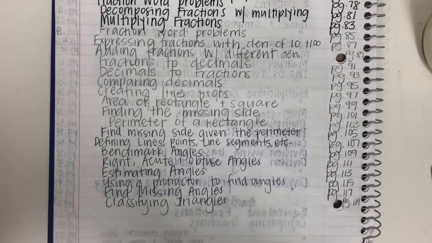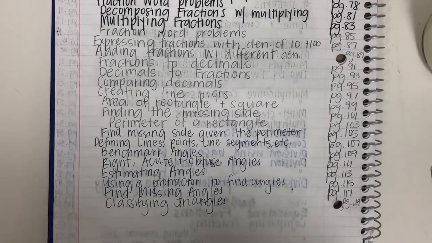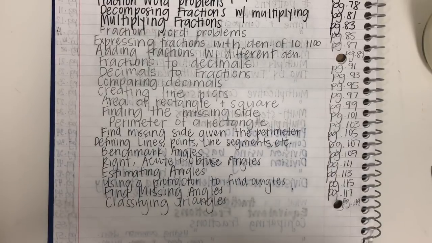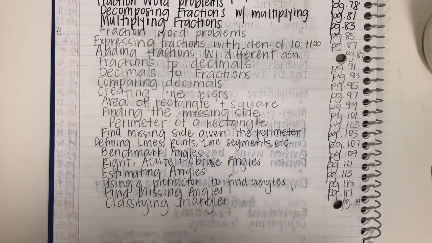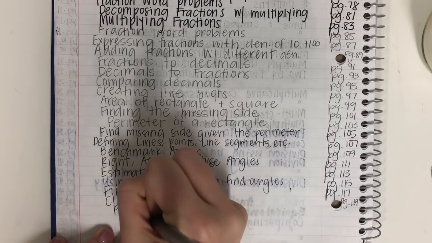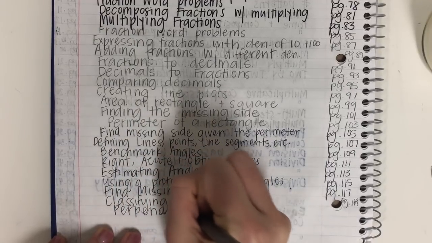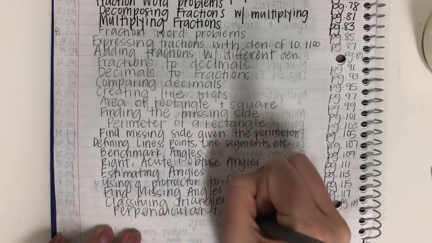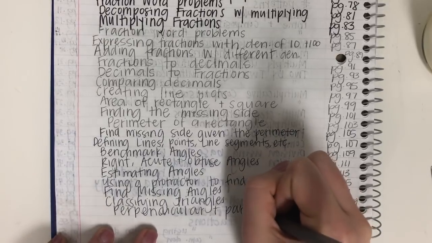Classified triangles, we're going to look at what are perpendicular and parallel lines. Some of you might have heard those words before, and today we're going to practice identifying if a line is perpendicular or if it's parallel. So I'm going to write perpendicular and parallel lines.